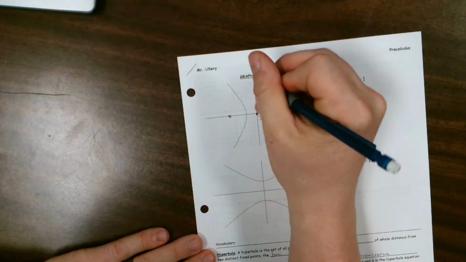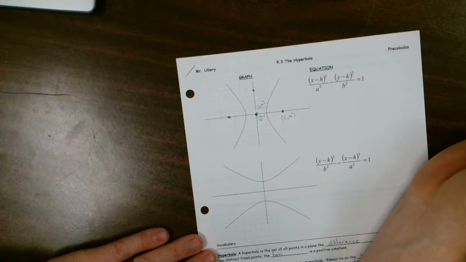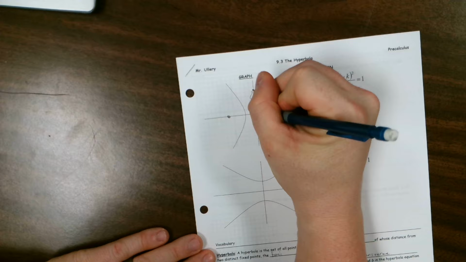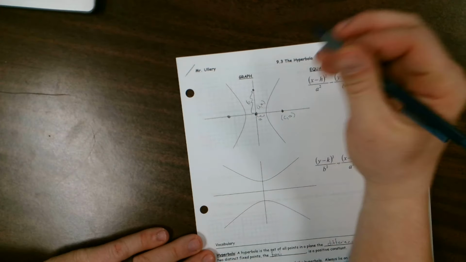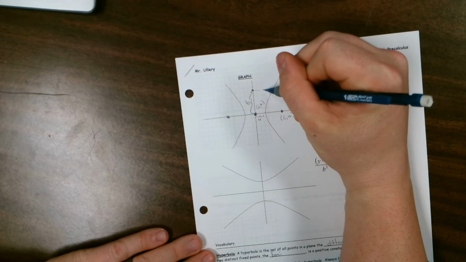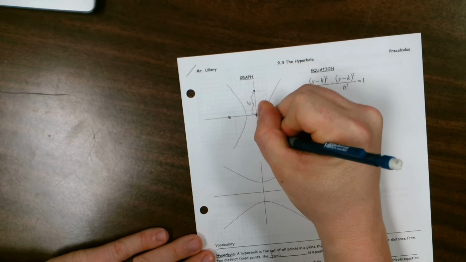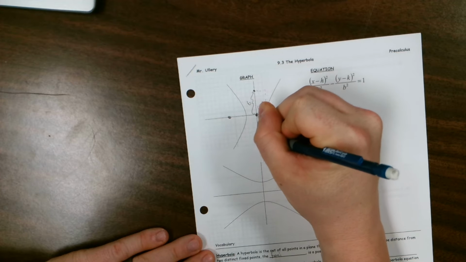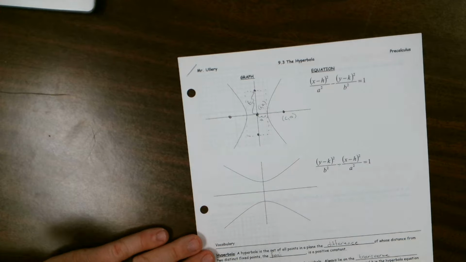The length of the conjugate axis, which we're just going to make one up right here, we'll call this b, is what we use to construct the box, which will then give us our asymptotes.